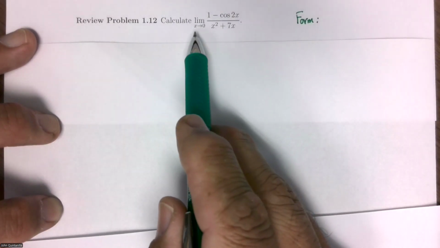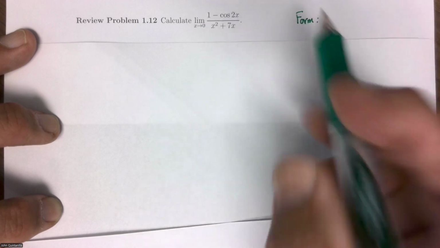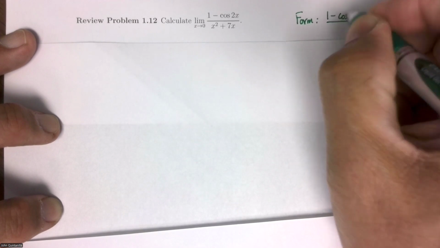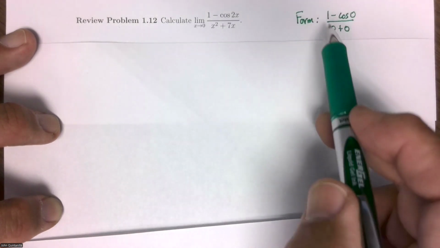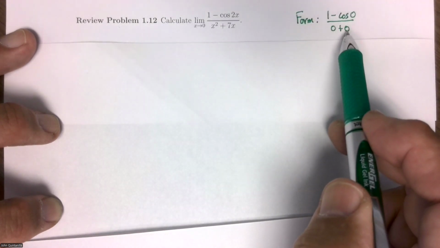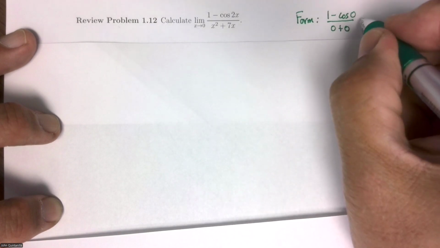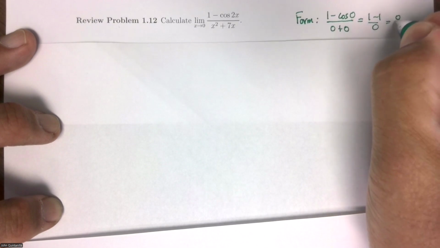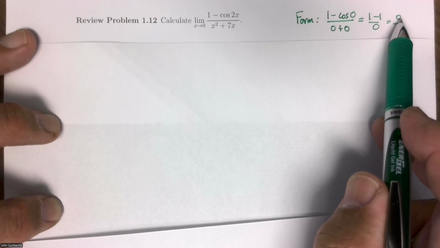So if I were to attempt to plug in 0 here, I would have 1 minus cosine of 0 over, and on the bottom I get 0 plus 0. Now clearly 0 on the denominator is bad. Also, cosine of 0 is equal to 1. So that's 1 minus 1 over 0, or 0 over 0. Now clearly that is not the correct answer.